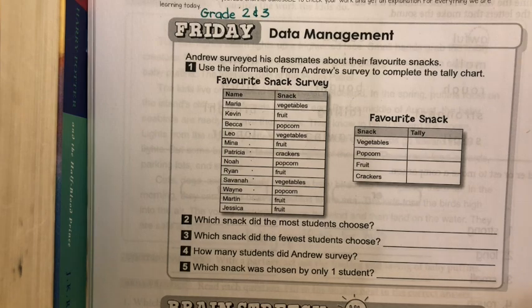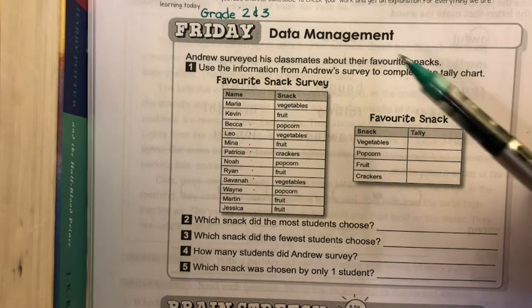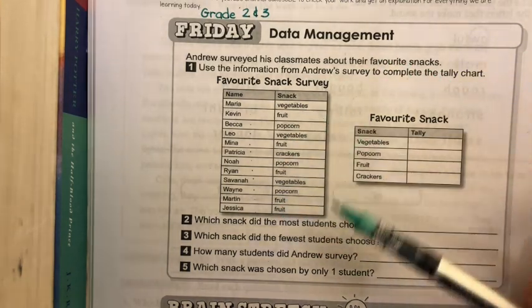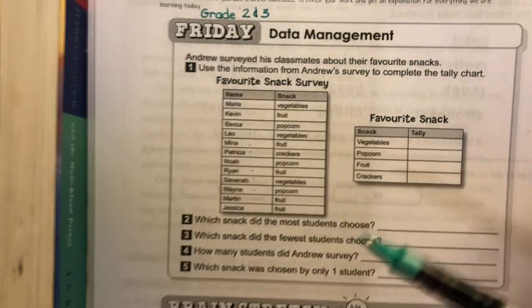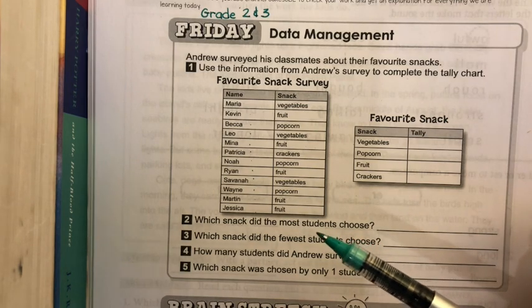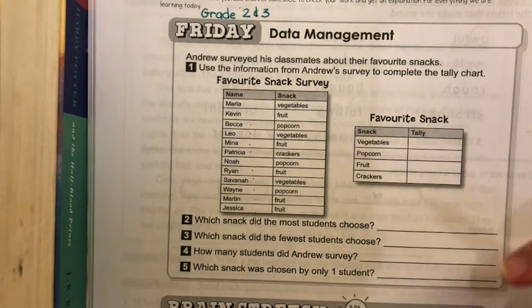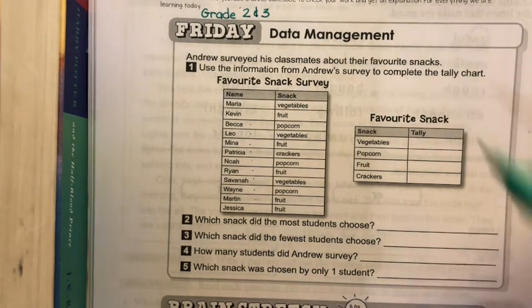So what we're going to do, I'm going to show you a way that you could go through this data and turn it into a tally chart. Because it's not easy to see now who likes what. You can't instantly see who likes it the most. You can't instantly see which one was the least popular, which one was the most popular. So let's go and check it out.